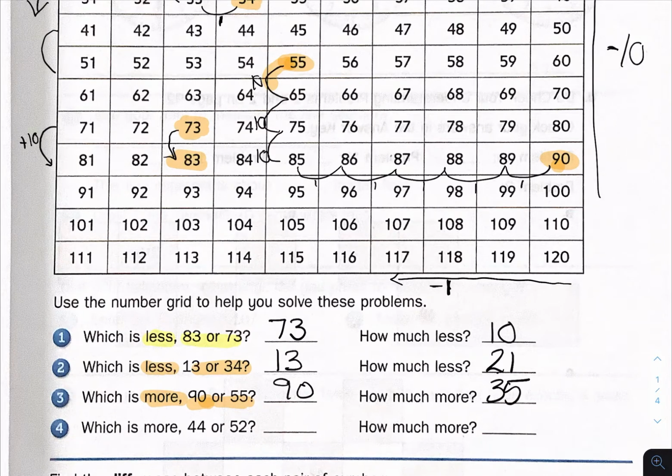Let's do number 4 together. Which is more, 44 or 52? Let's look. 44 is right here. 52 is over here. If you look, I can't do a jump of 10 because then I'm past 52. So I can't do that.